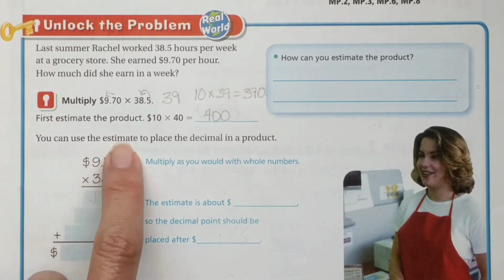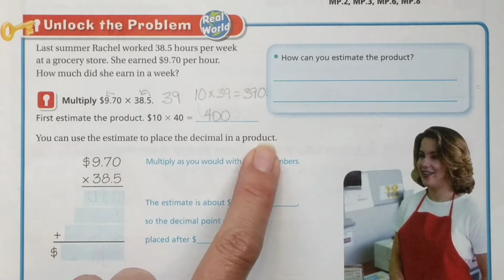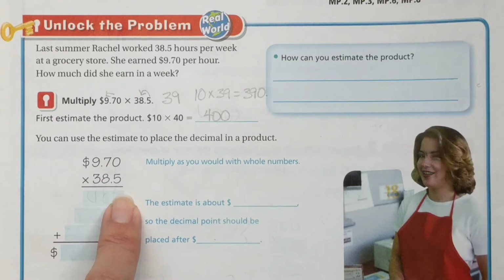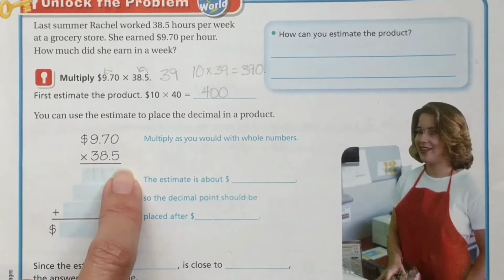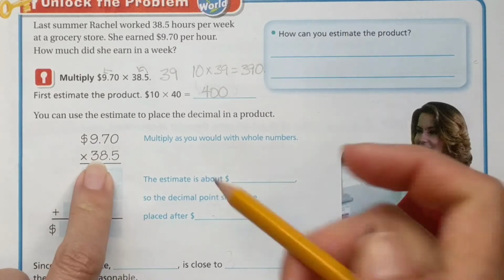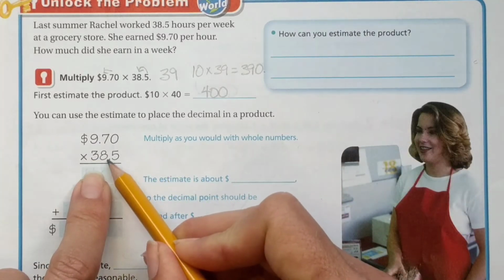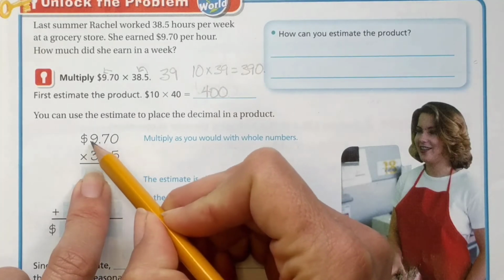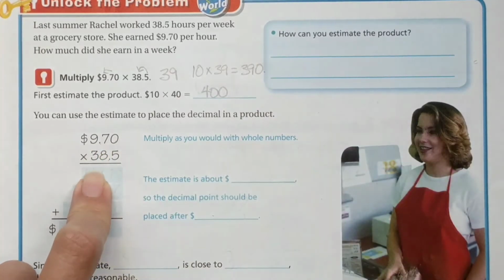Okay, you can use the estimate to place the decimal in a product. Notice this time, in yesterday's lesson, we talked about how you have to line up the decimal when you're adding and subtracting. With multiplication, you do not have to line up the decimal. So we have a decimal over here, 38.5, and we have a decimal over here, 9.70.